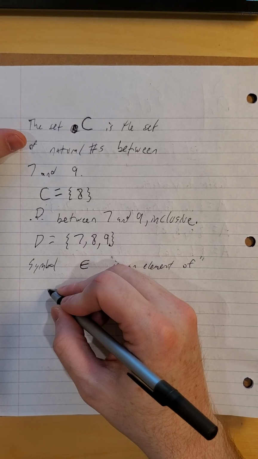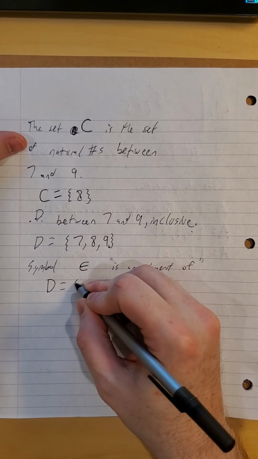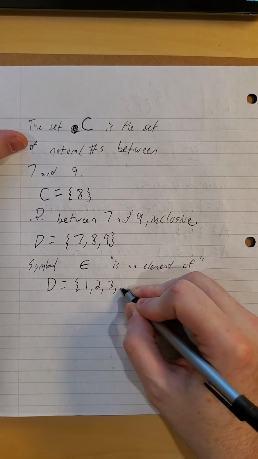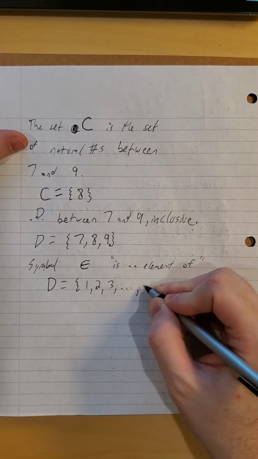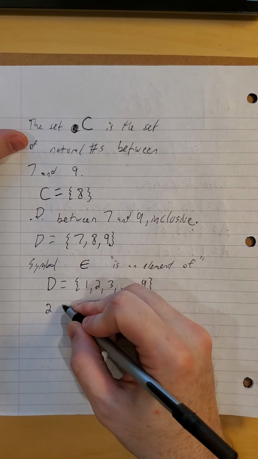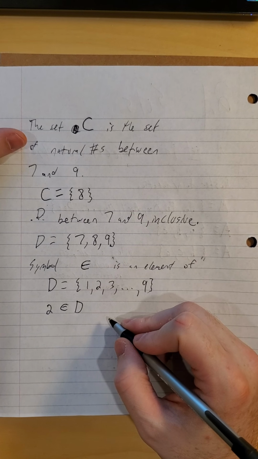So for example, if set D contains 1, 2, 3 up through 9, I can say that 2 is an element of set D.